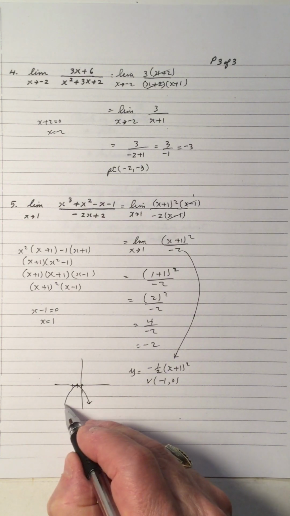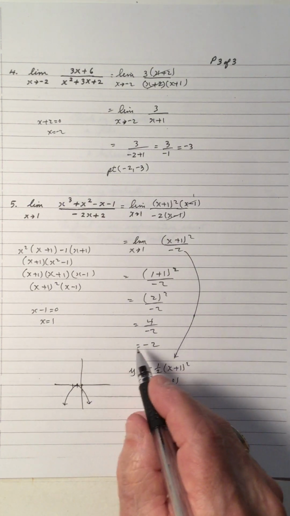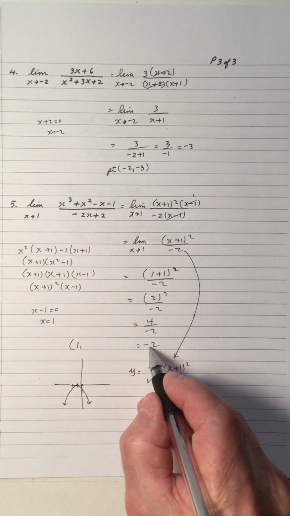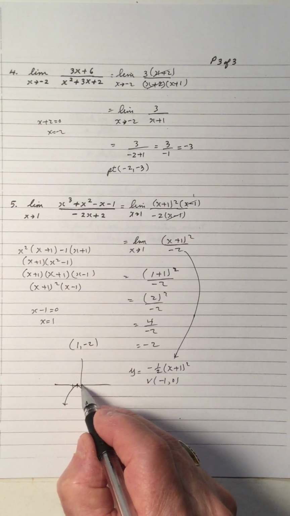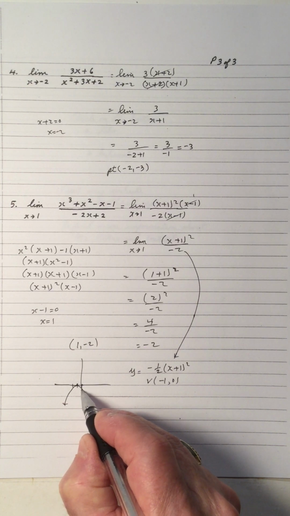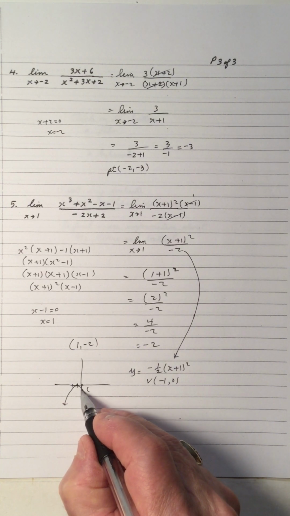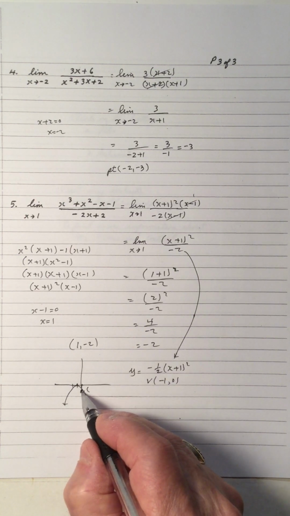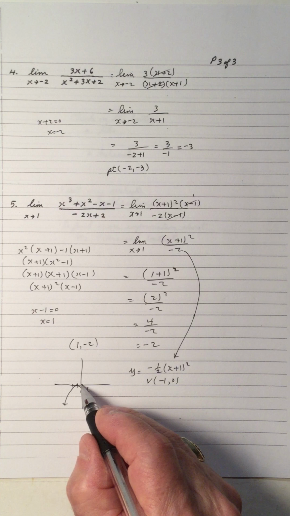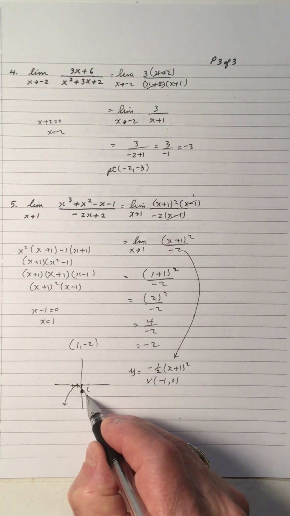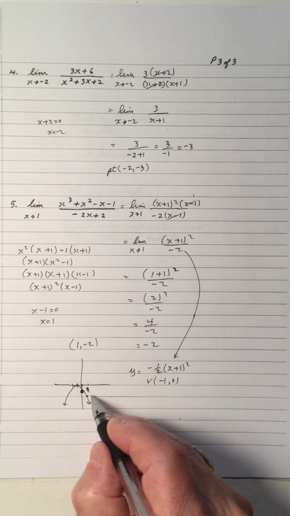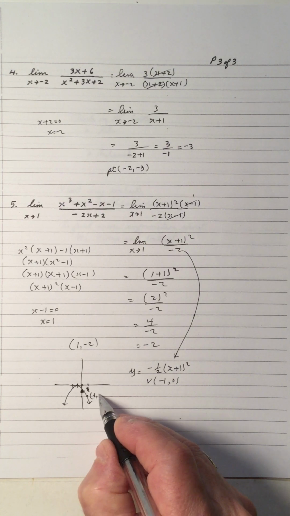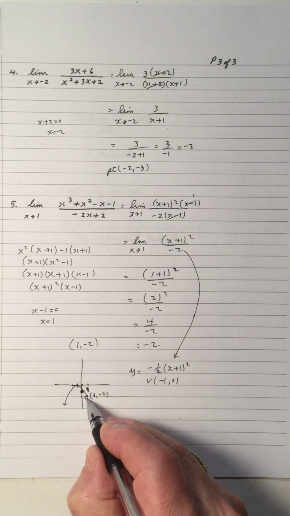There it is. So we're looking at the point when x is 1, y is -2. So x is 1, y is -2. Oops, sorry, not that point there. X is 1, y is -2. There's the point. Sorry about that. 1, -2 is right there. So this is 1, -2. So this point is hollow.